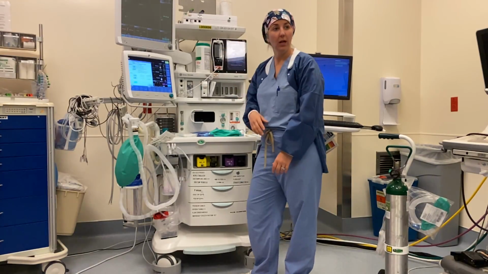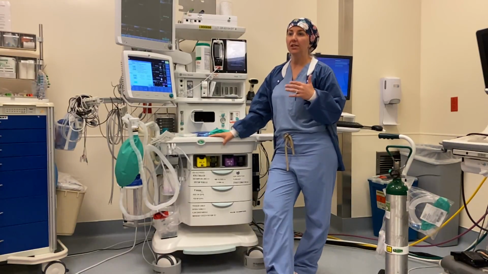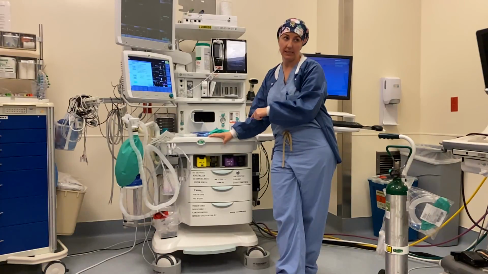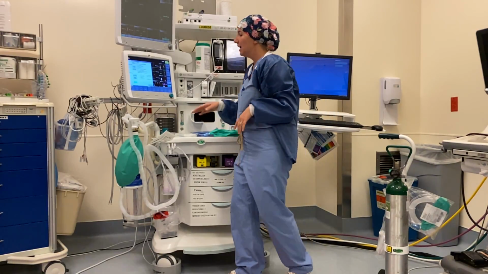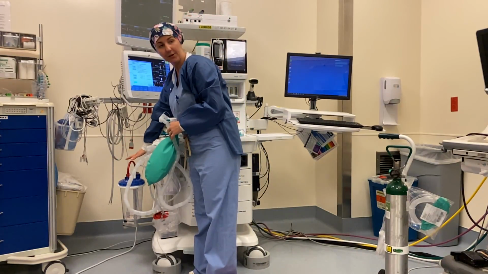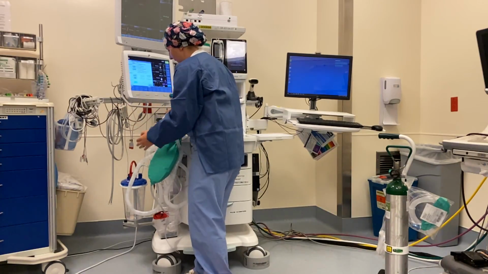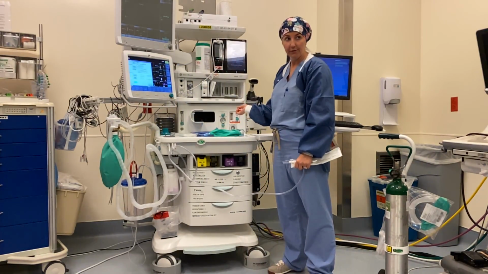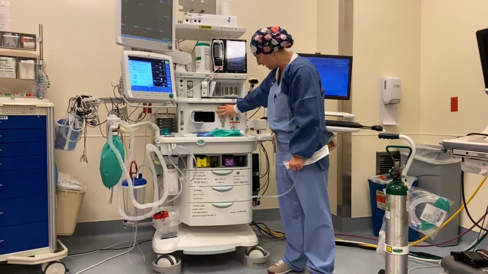While that's happening, what I want you to do is to check your suction. The nice thing about anesthesia machines is every single anesthesia machine has a suction system built into it and connected to it, so you don't have to look around the room for it. And they're all located in the same spot. They're all on the right-hand side of the machine, or I guess if you're looking, the left-hand side. And the control panel for the suction is right here on this face of the anesthesia machine.